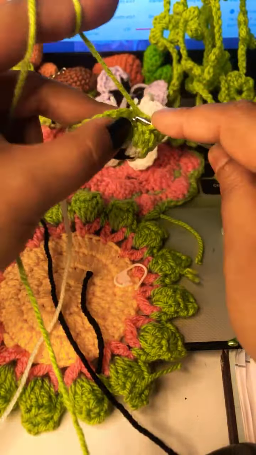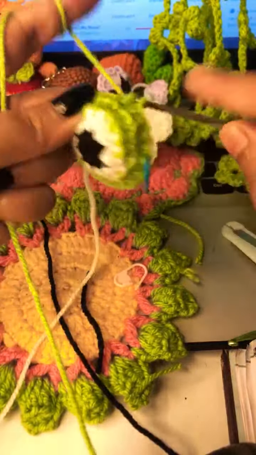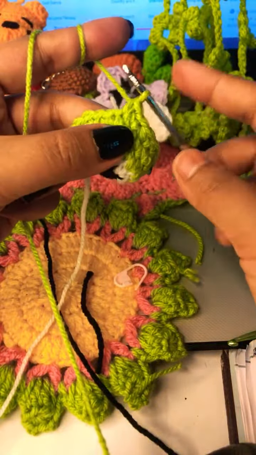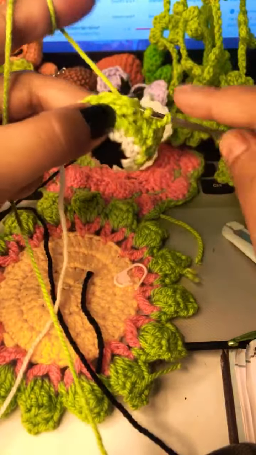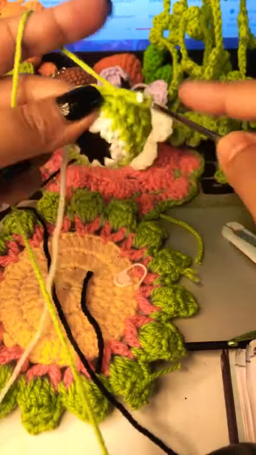You have 2 loops, you need to make 3 loops over here. 1 single crochet, and this is a 2 single crochet. Oh sorry, you need to decrease, not 1 single crochet and decrease, okay? This is a decrease. Again, do the same thing, 1 single crochet and then decrease.